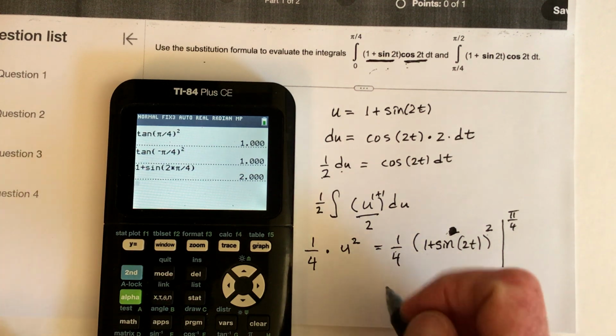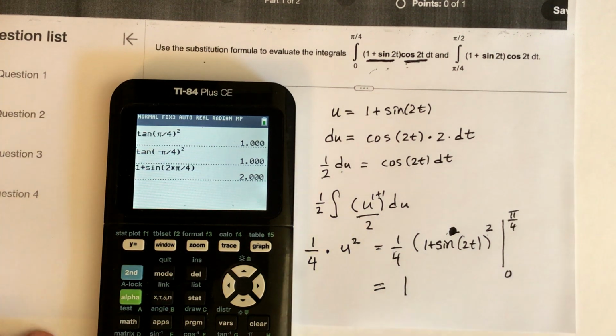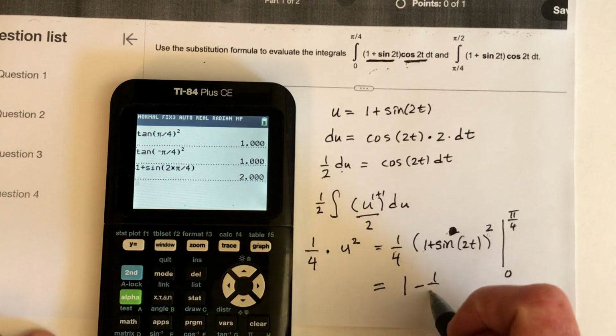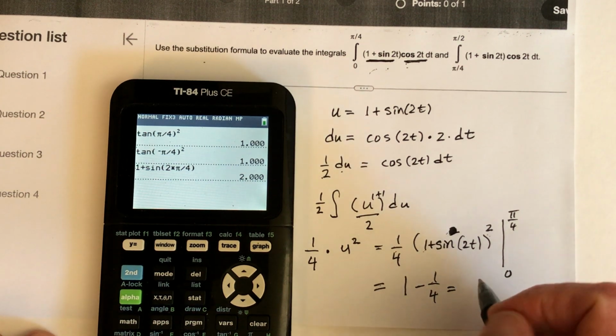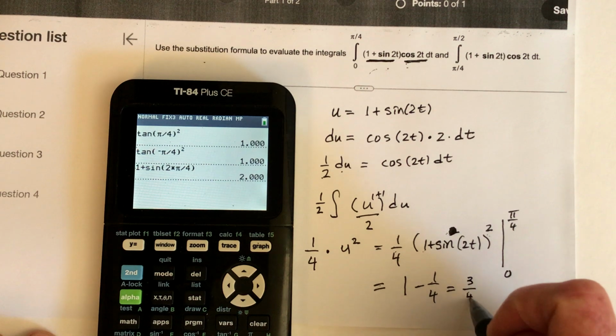Take 1/4 of that and it equals 1. And then when you use a 0, that would be sine of 0, and sine of 0 is 0. So that means you would just have 1 plus 0, so that's just a 1. Square it is just a 1. Then multiply that by 1/4. So that's going to be 1/4. So minus 1/4. And then that equals 3/4.